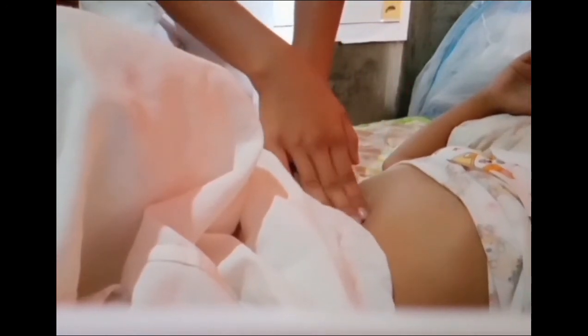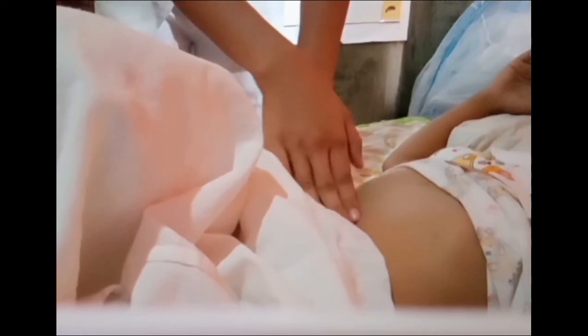So next we will palpate the urinary bladder. So an empty bladder is neither palpable nor tender. So next we will perform the fluid wave test.